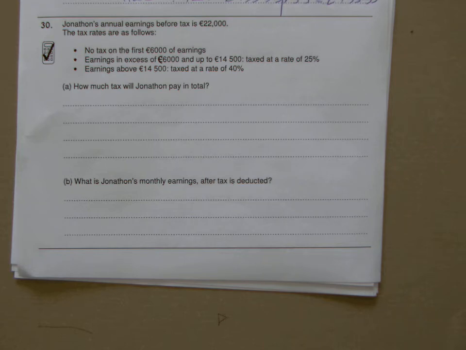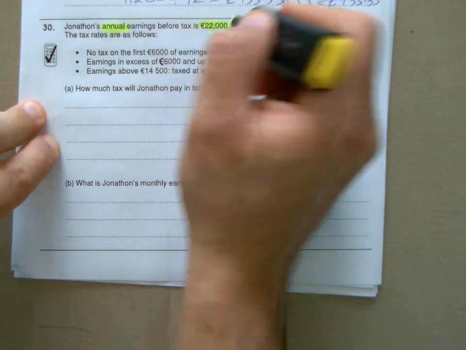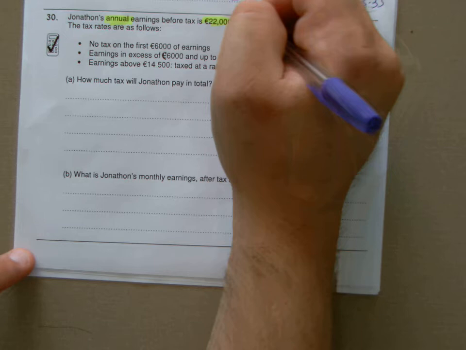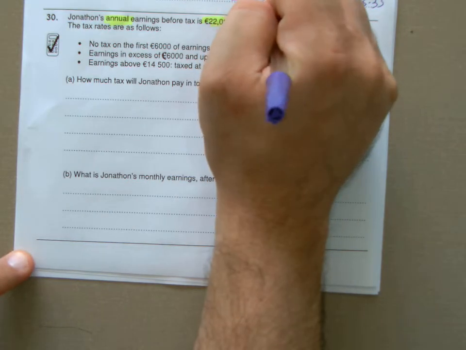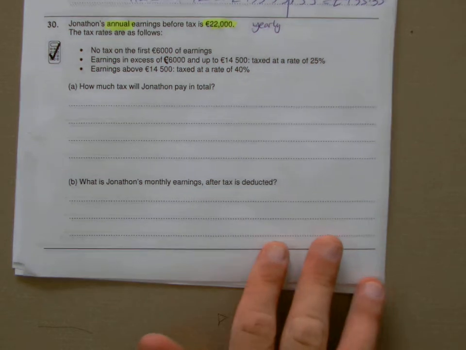Okay, in this question we've got Jonathan, and again we've got an annual earnings for him. Remember, annual just means yearly, so what he earns in a year, and it's 22,000 euros. And then we've got the tax rates as follows.